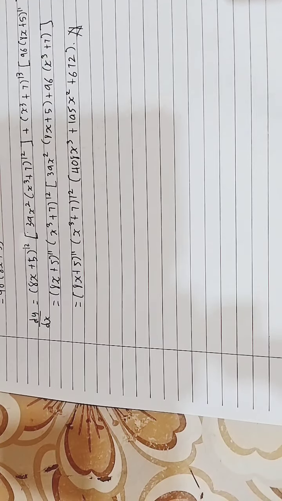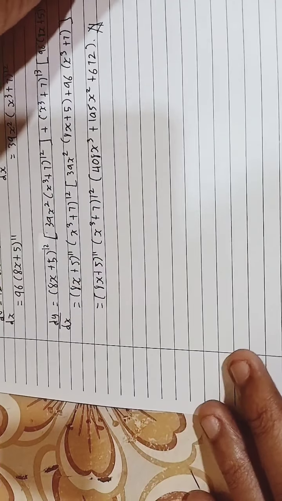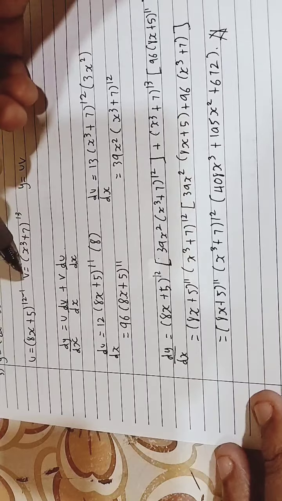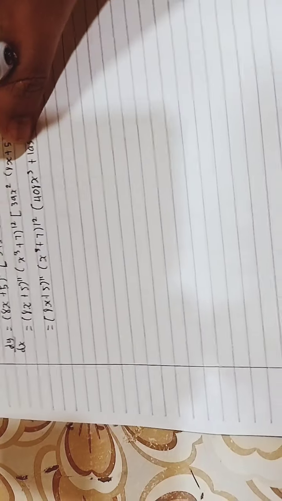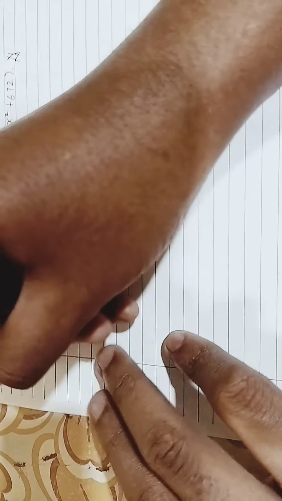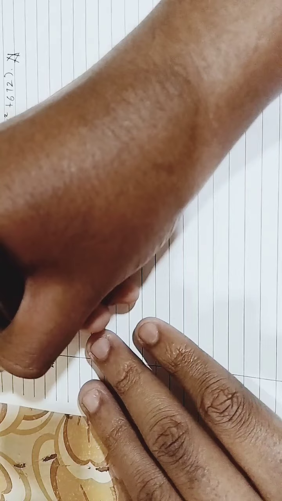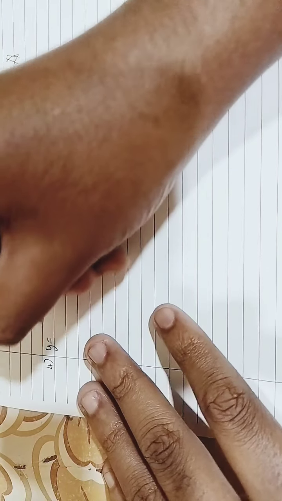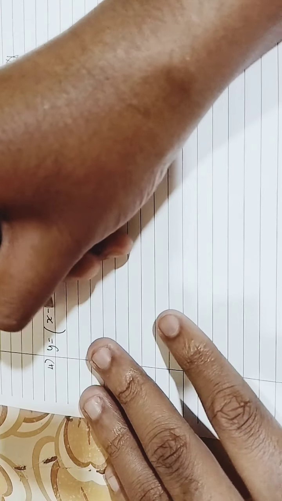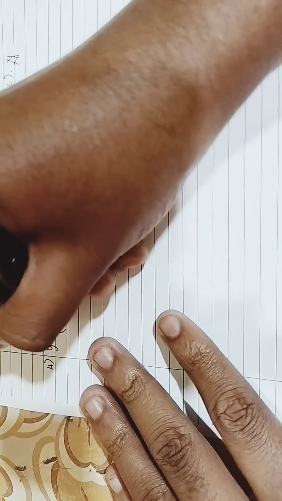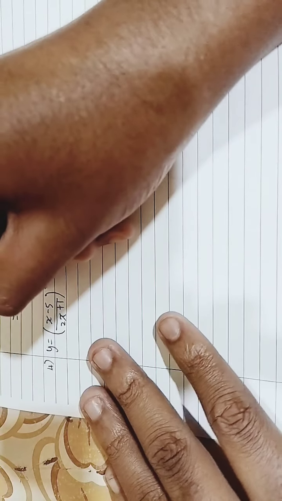Let's move on to another example, where sometimes they give multiple terms like this, or they give a fraction, where y is equal to (x minus 5) over (2x plus 1) power 2.